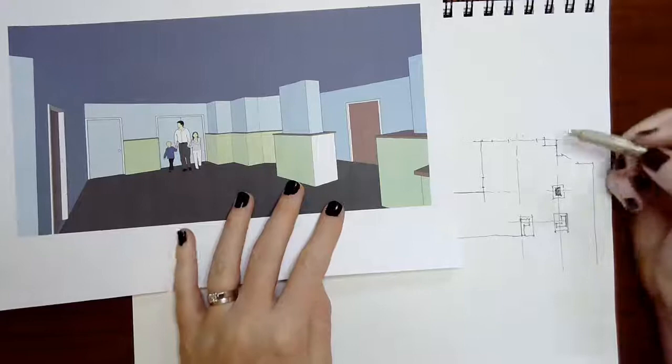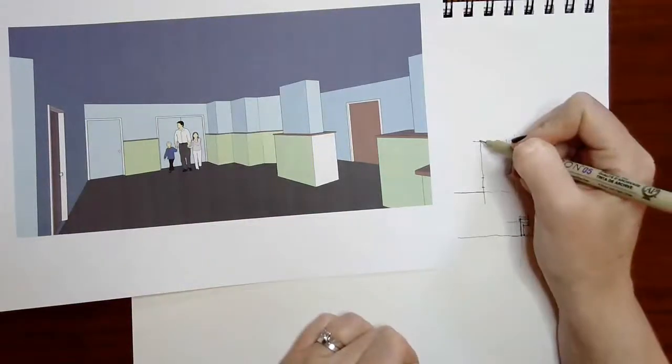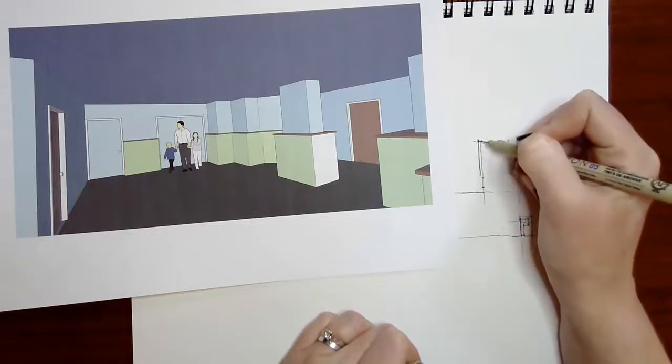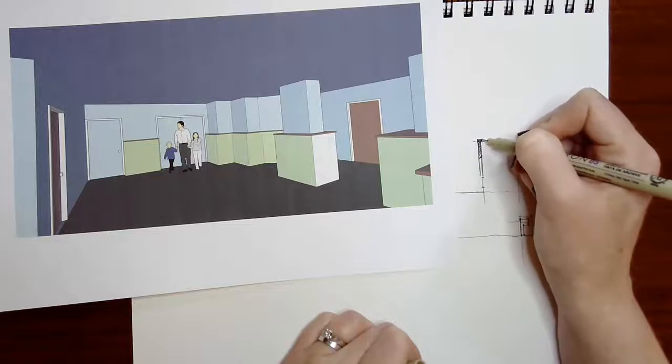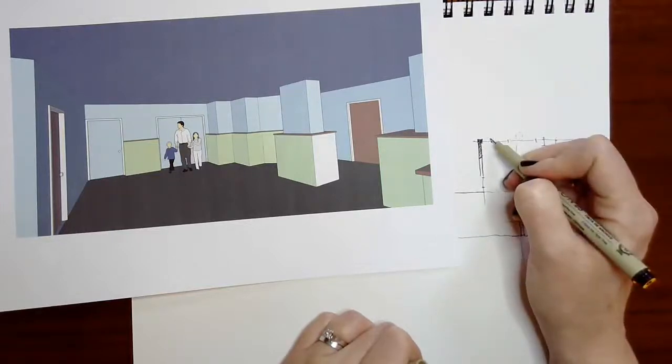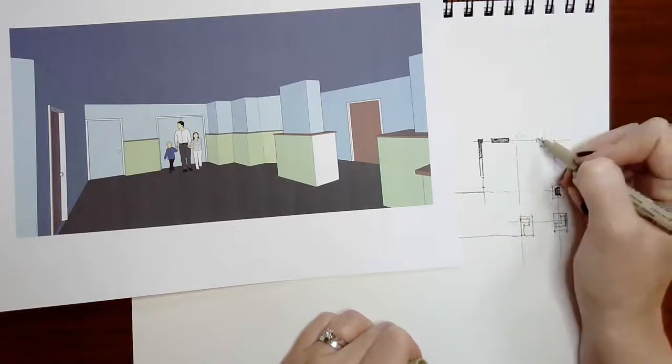So you want to think about alignment for that. So maybe I'll block this in a little bit better so you can see. There's the wall. The wall thickness there, wall thickness here.